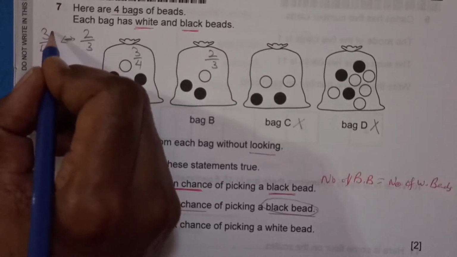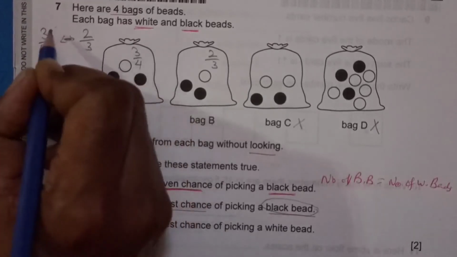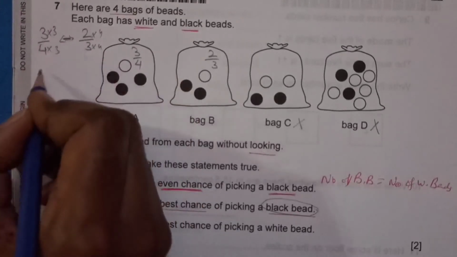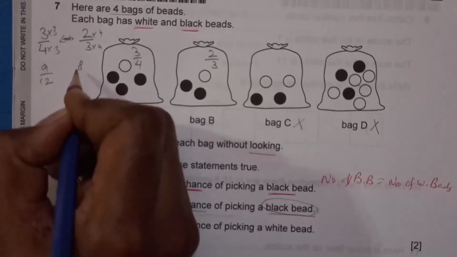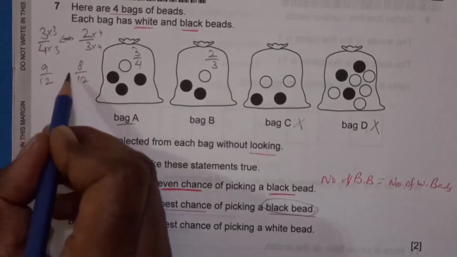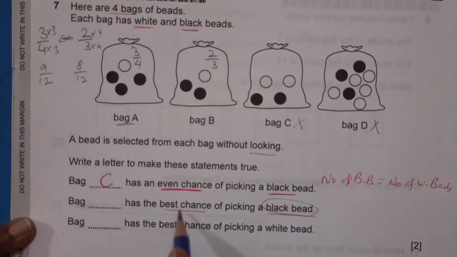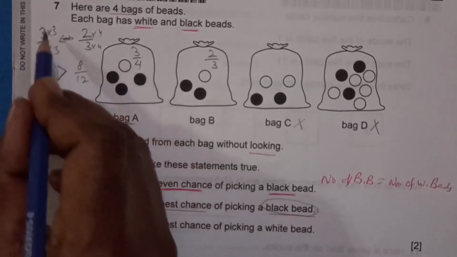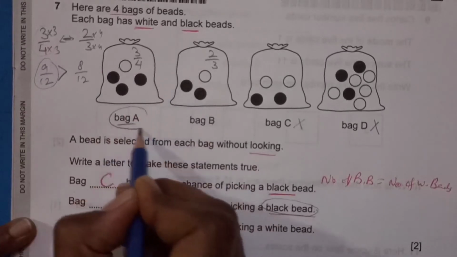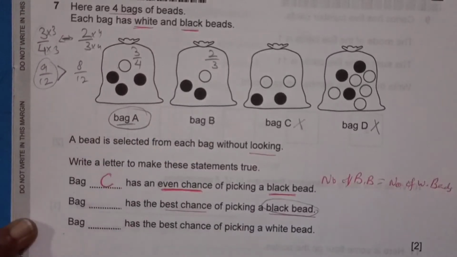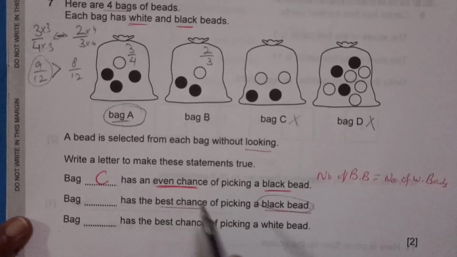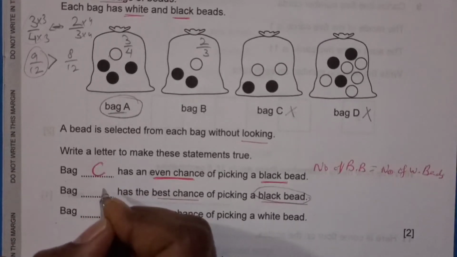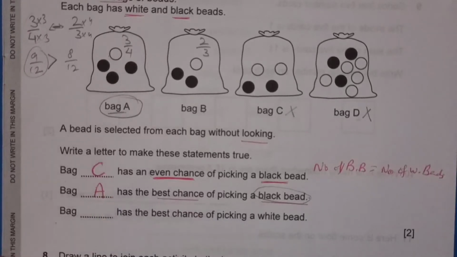So this is 3 times 3, 4 times 3. So the denominator is the same. This is 9 out of 12. This is 8 out of 12. So which one is greater? Here we are looking for the best chance, so this one is greater, which is 3/4. It is bag A. So bag A should be the final answer for picking the black bead.